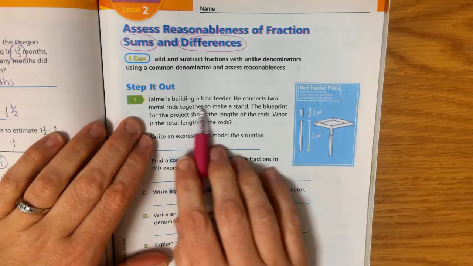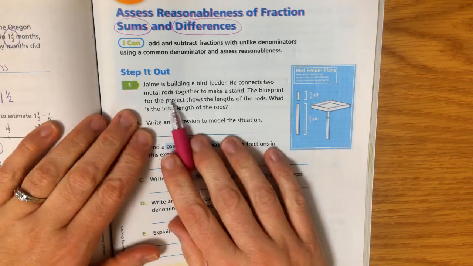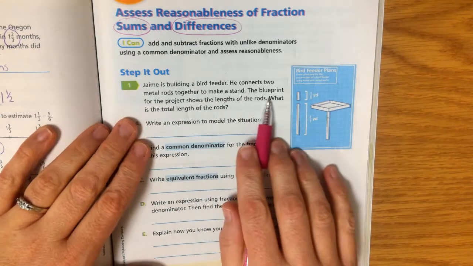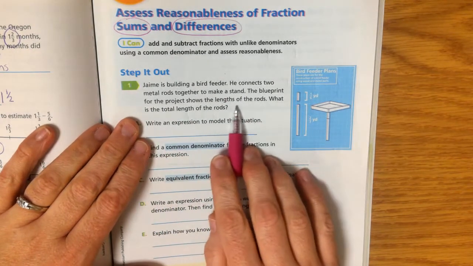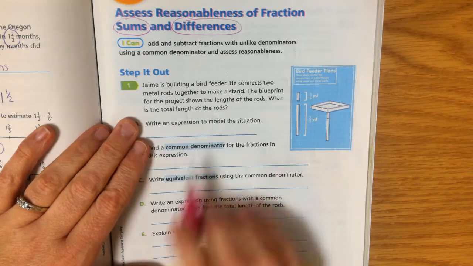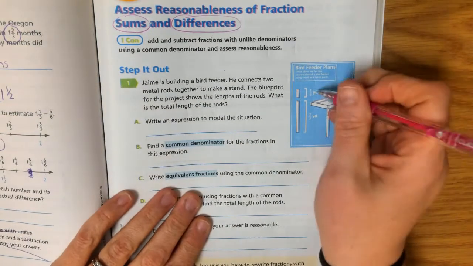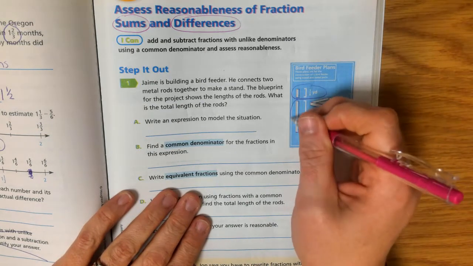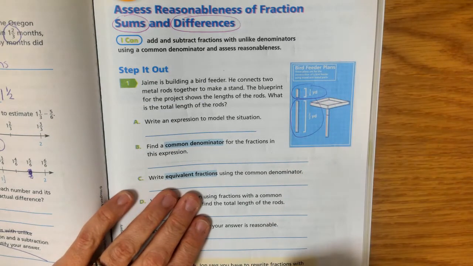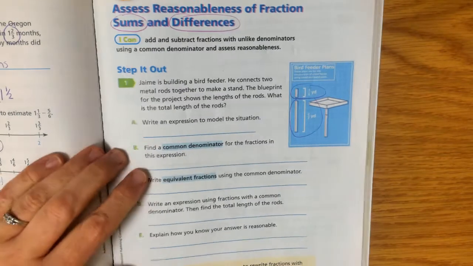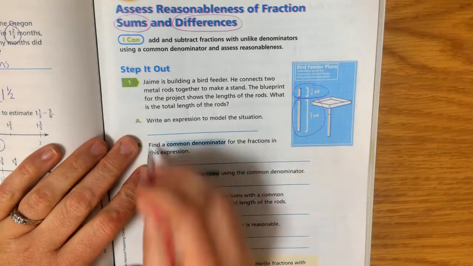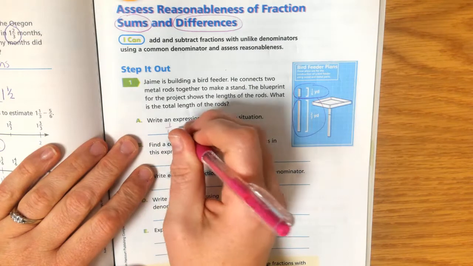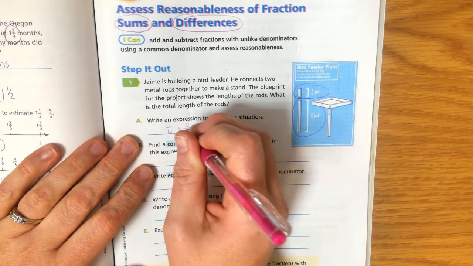So Jamie is building a bird feeder. He connects two metal rods together to make a stand. The blueprint for the project shows the lengths of the rods. What is the total length of the rods? So we can see that we have 1/6 of a yard for one of them and 2/3 of a yard for the other piece that are going to be connected together. So our expression would be 1/6 plus 2/3.